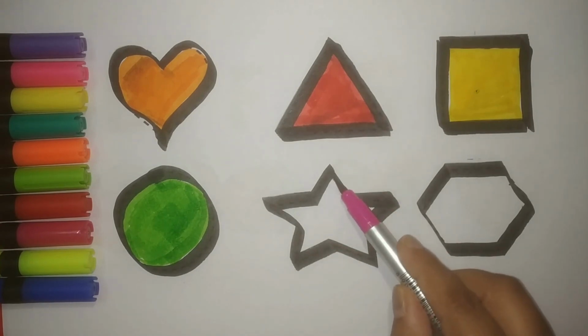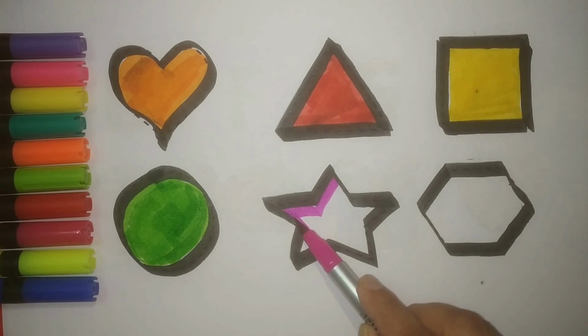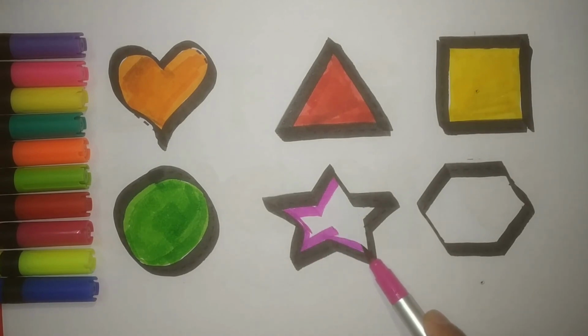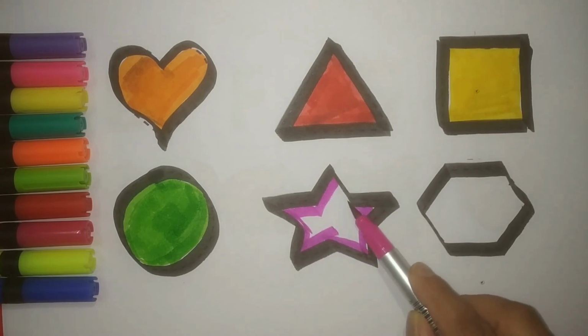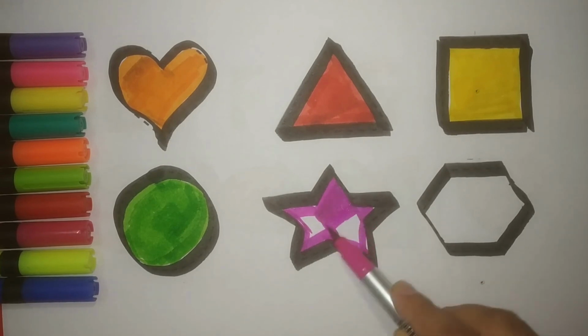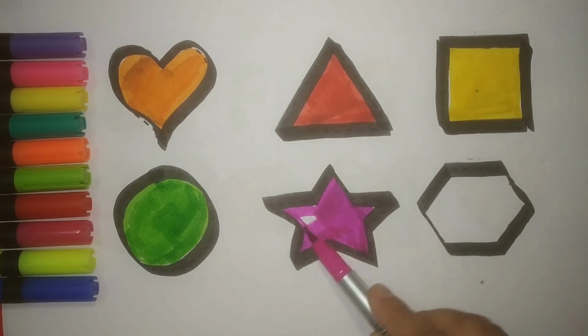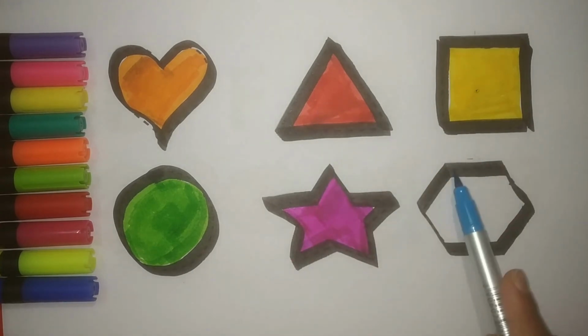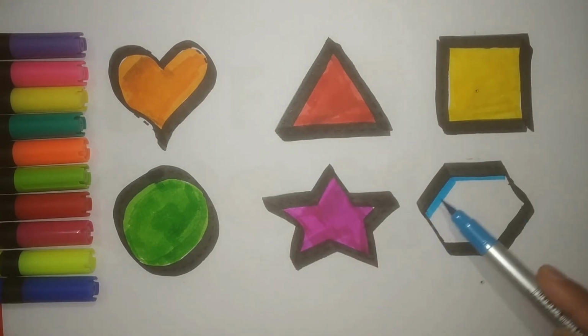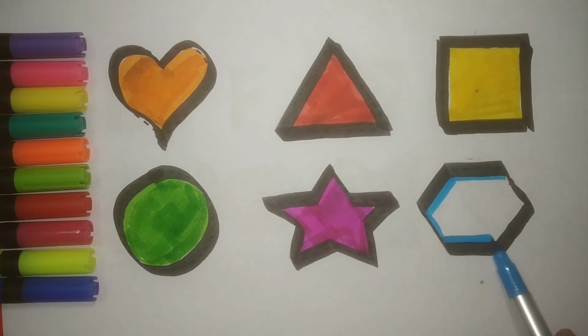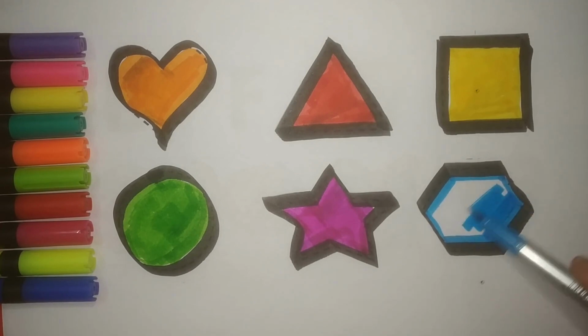Pink color. The star is of pink color. The star shines bright in the sky. And blue color. The hexagon is of blue color. The hexagon has 6 equal sides.